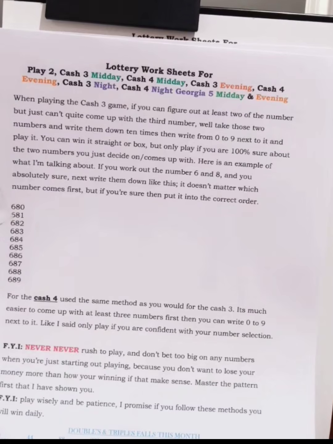But right here, if you could come up with two numbers, even if it's two even numbers or two odd numbers, I just went ahead and put two even numbers. 6 and 8 is two even numbers for me. So I just went ahead and put this because I just wanted to show you. Now, in the machine, it only could go from 0 to 9.